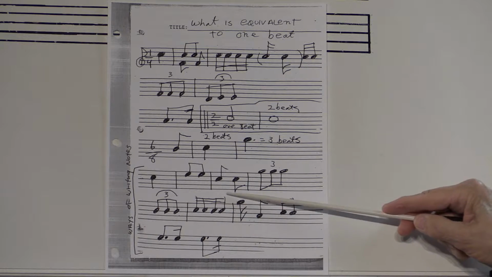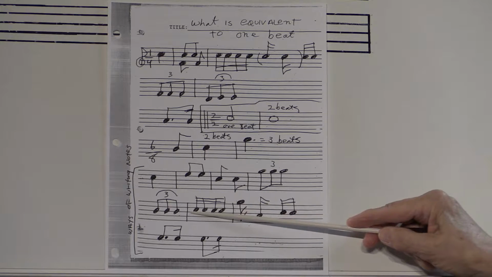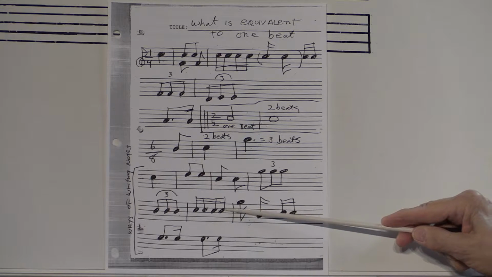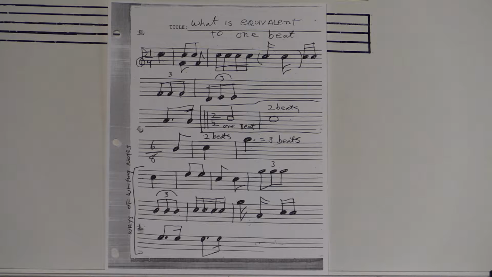And for 16ths written out just together like that, that's another one beat. 4 16ths, 3 triplets, a dotted 8th and 16th, and a quarter note, or 2 8th notes, all equal, respectively, one beat. It all equals one beat.